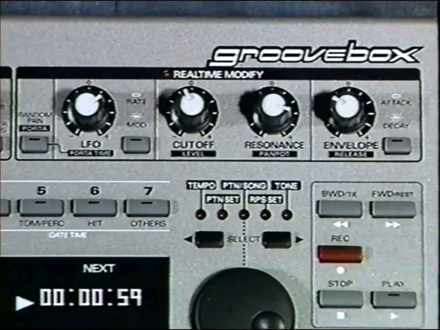What other controls do we have? Well, over here we have four knobs. These are labelled Real Time Modify, and we can use these to change the sounds that we're playing as we play them. For example, I can make changes to the envelope of the sound or even the filtering on the fly. So that's what I mean by the controller section.